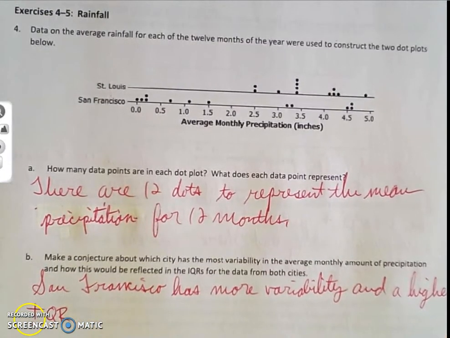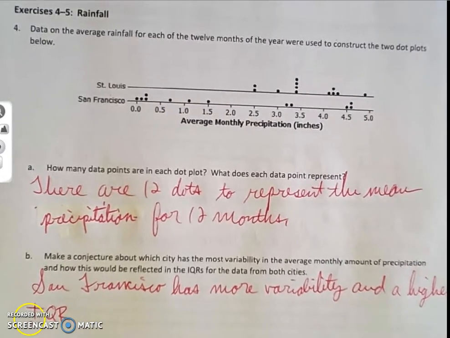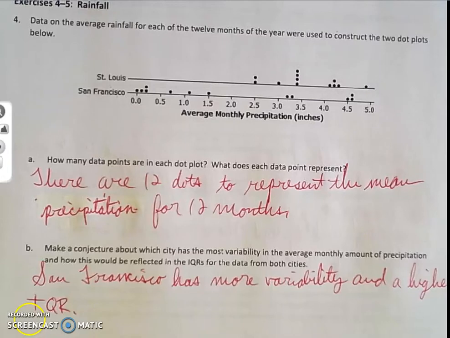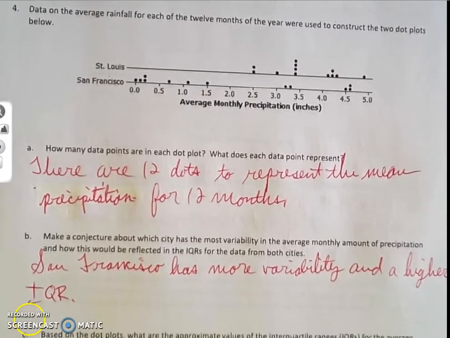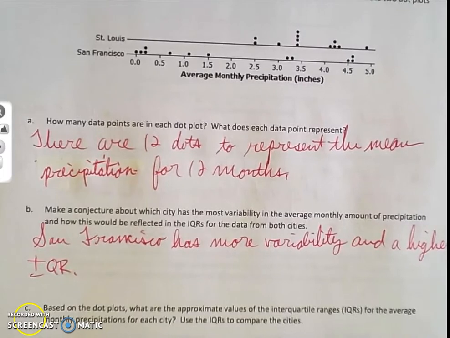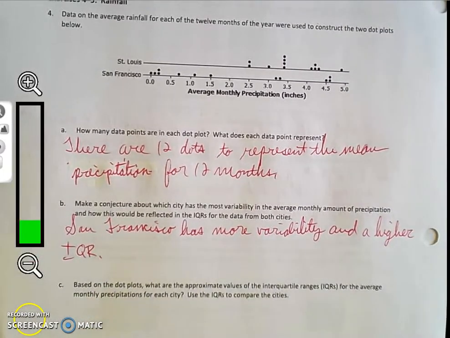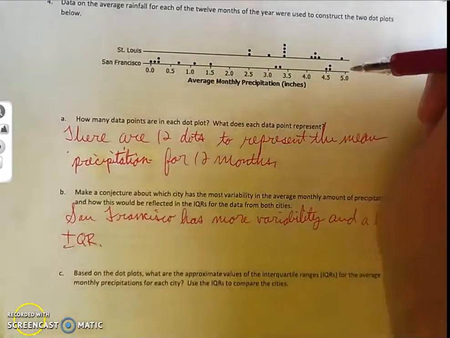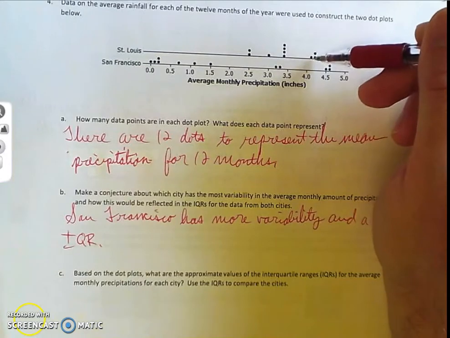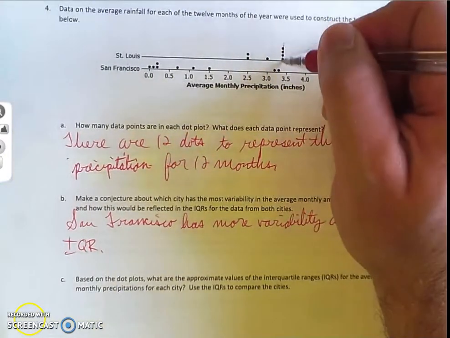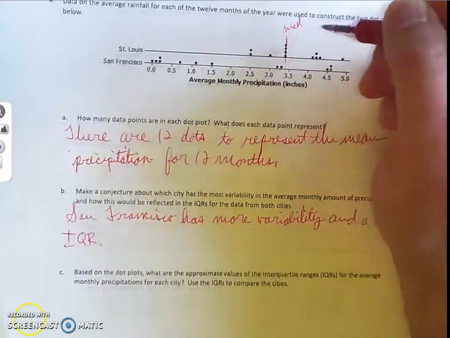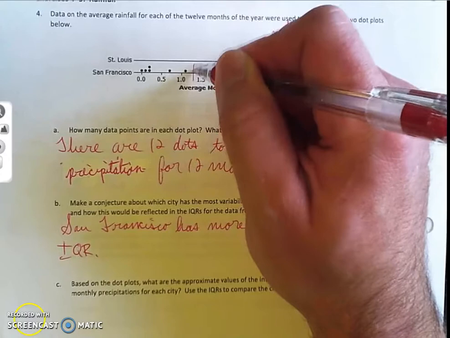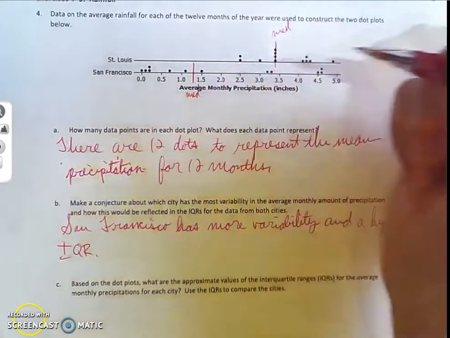So based on these two dot plots, what are the approximate values of the interquartile ranges for the average monthly precipitations for each city? And then use the IQRs to then compare the two cities. So now what we're going to do is take a look at where the IQRs are. So again, we find the median. So 1, 2, 3, 4, 5, 6. So our median is going to be in here for St. Louis. Okay, 1, 2, 3, 4, 5, 6. So our median is going to be there for San Francisco.